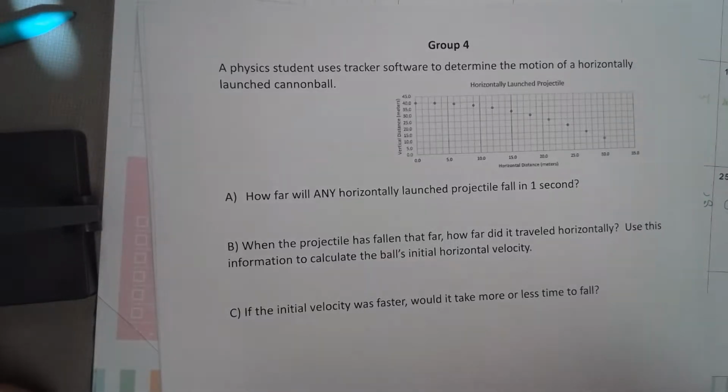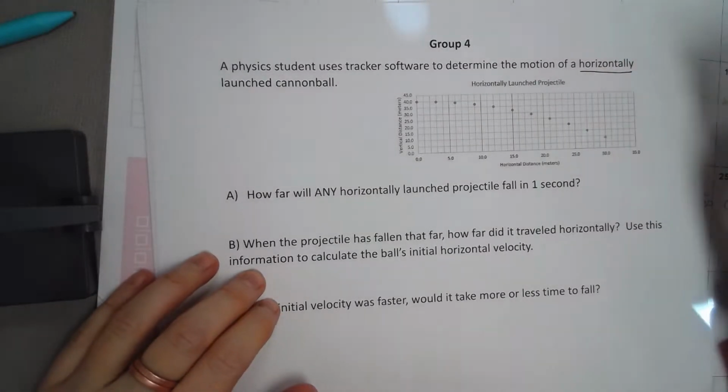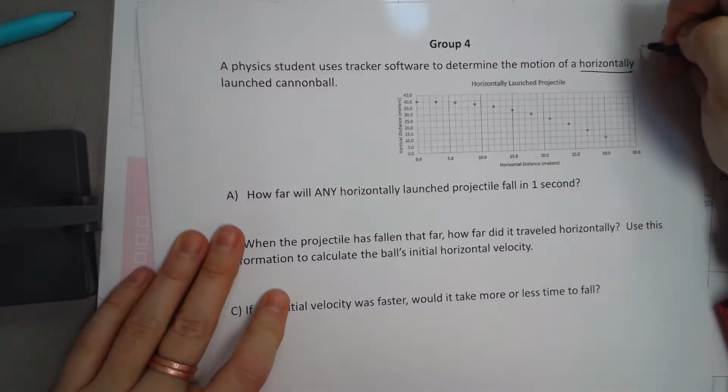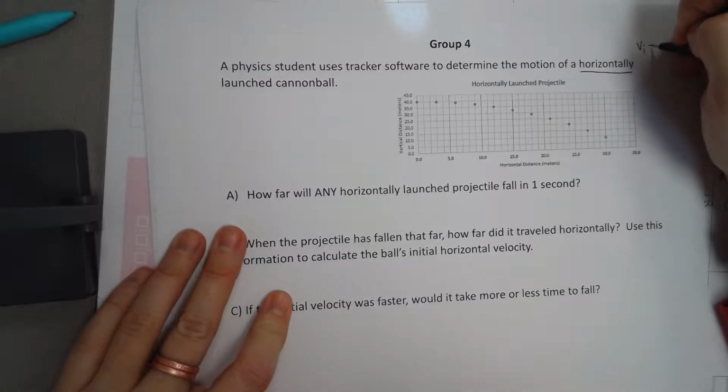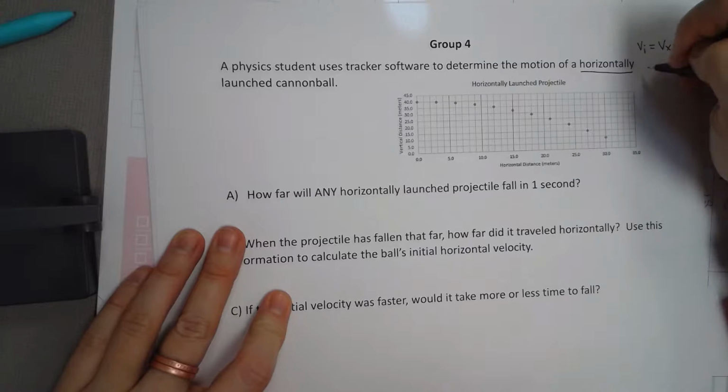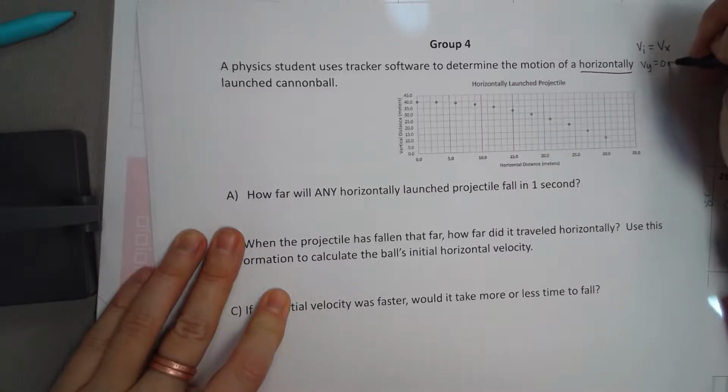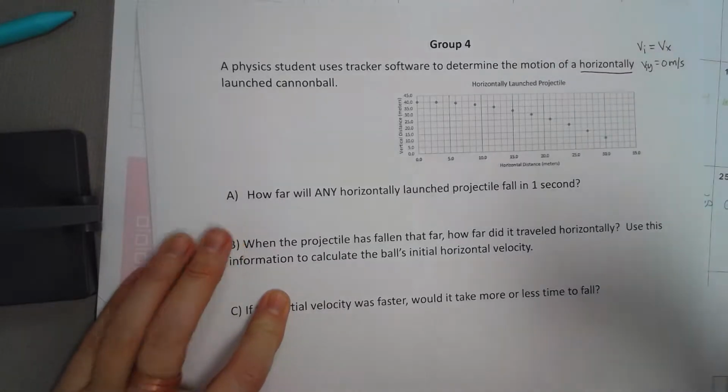Okay, group 4. A physics student uses tracker software to determine the motion of a horizontally launched cannonball. So remember, we always want to look at that. Horizontally launched tells us a couple of things. It tells us that the initial velocity equals the horizontal velocity, and that Vy is 0 meters per second, or Viy is 0 meters per second.